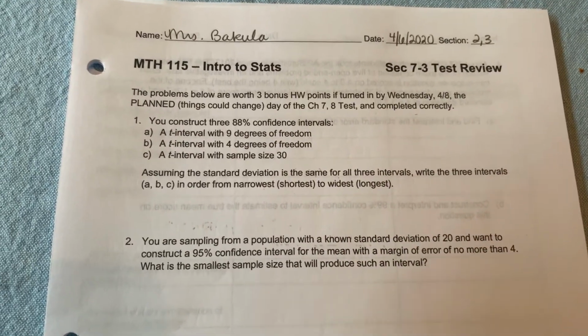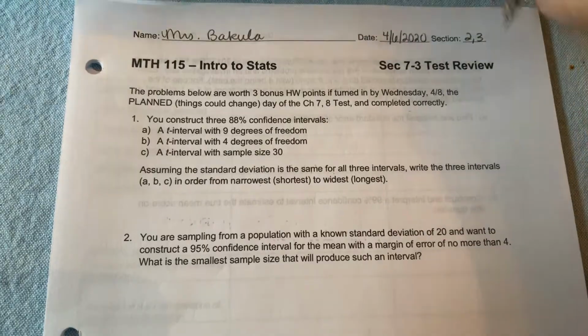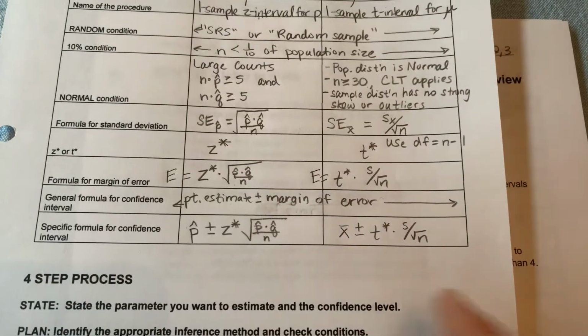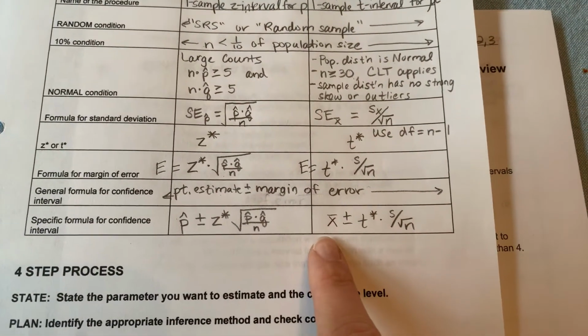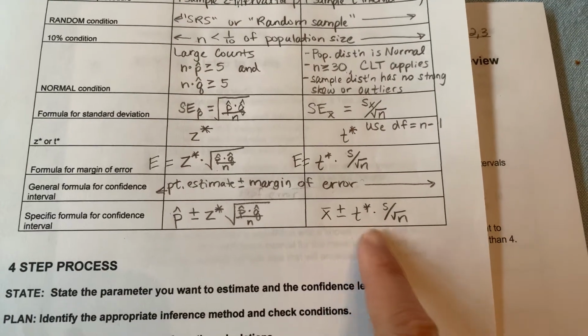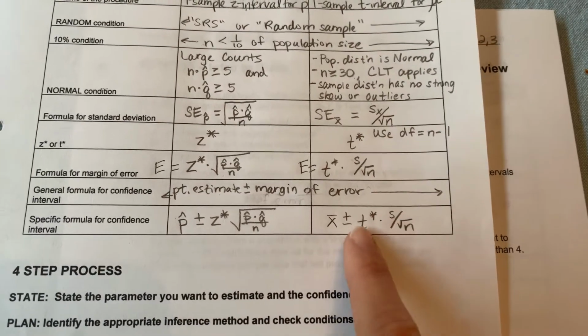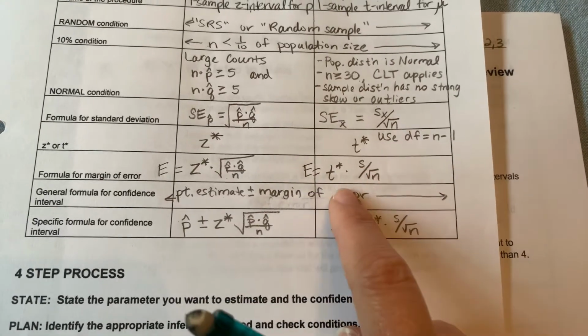So let's see. When we look at our formula for our confidence intervals, it's always the point estimate plus or minus your critical value times your standard error. This part is your margin of error. Remember, margin of error formula?